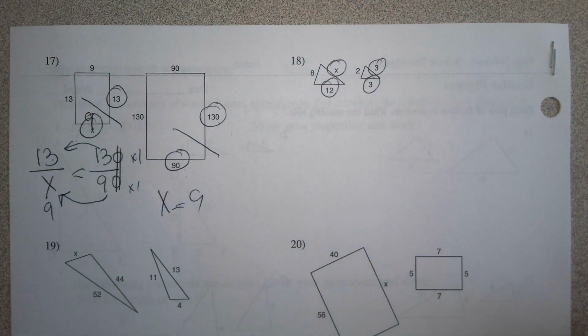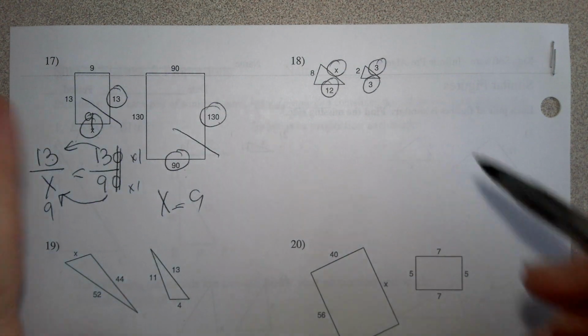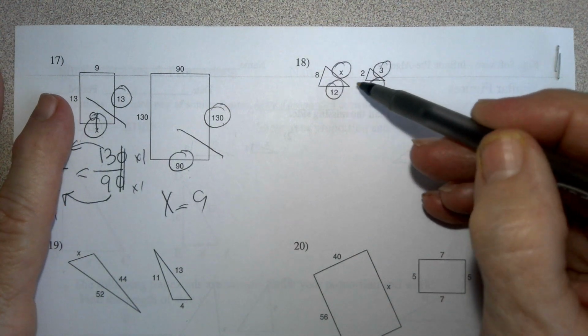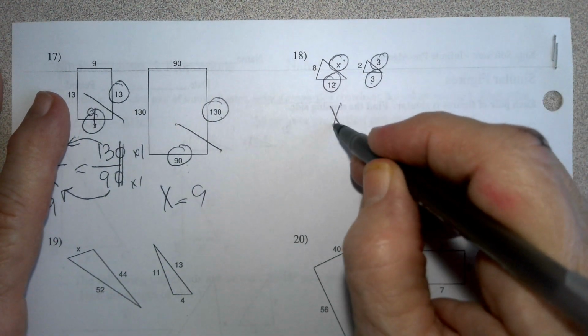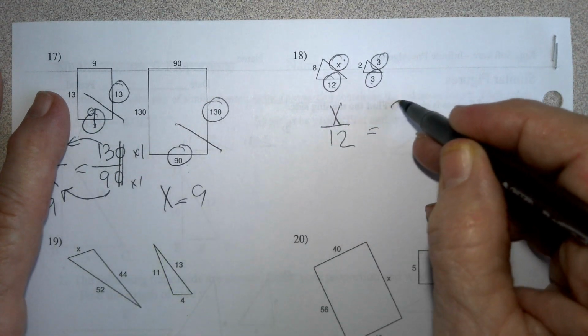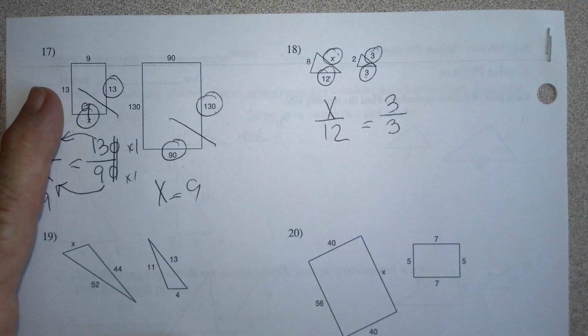Before I say anything, can anybody already see what the answer is? Who just said it? It is 12. If 3 matches 3, then 12 should match 12. But I'll go ahead and set it up as X over 12 is equal to 3 over 3.